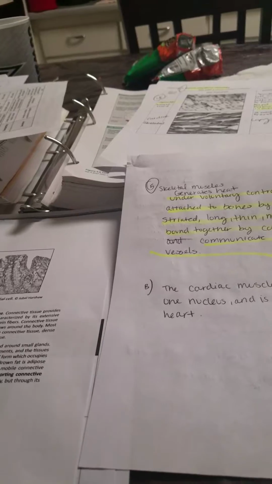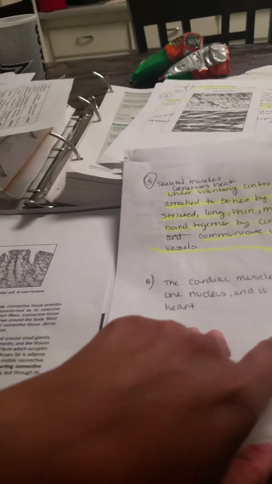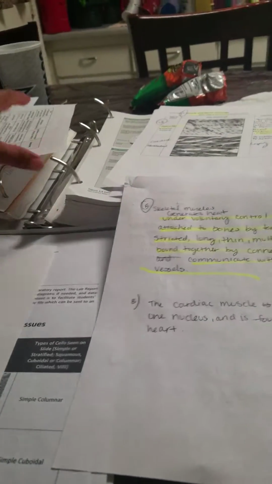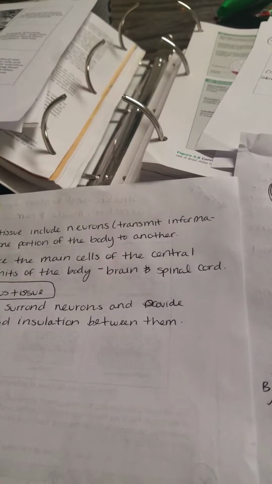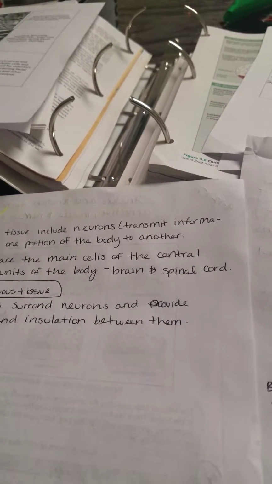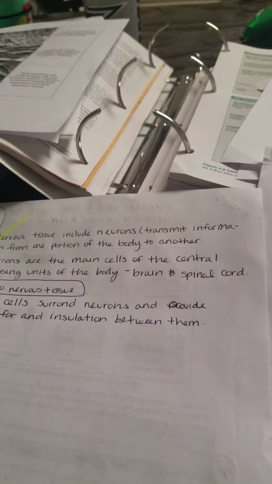The last type of tissue we are going to talk about is the nervous tissue, and it includes neurons, and it transmits information from one portion of the body to another. Neurons are the main cells of the central processing units of the body, which are the brain and the spinal cord. It helps everything work together and tells our body what to do.